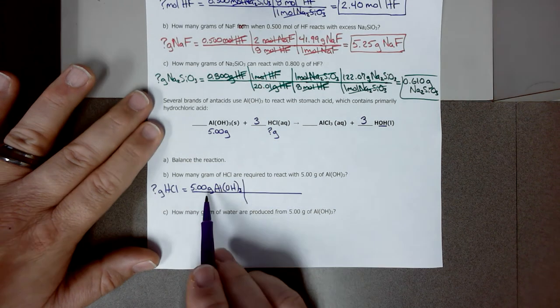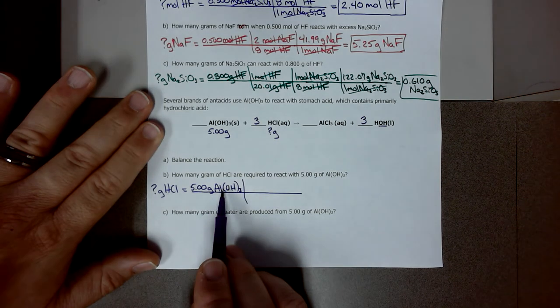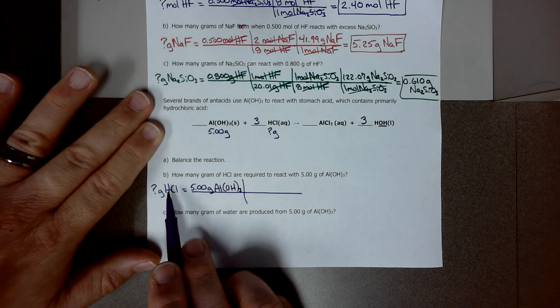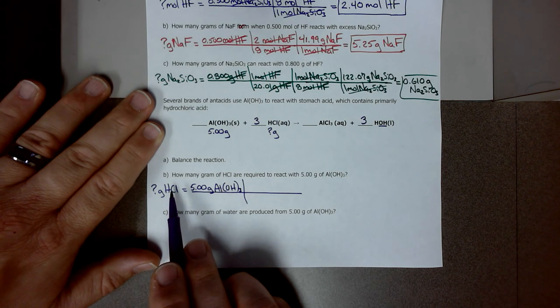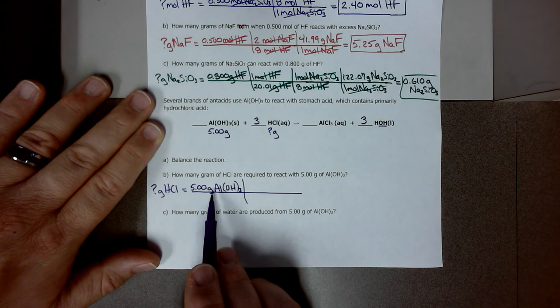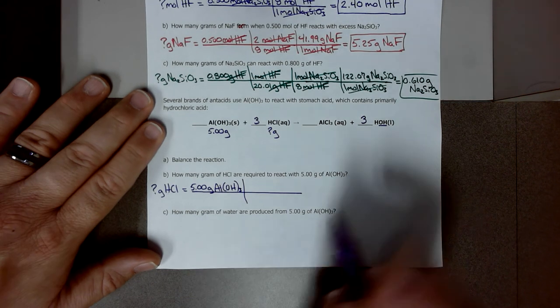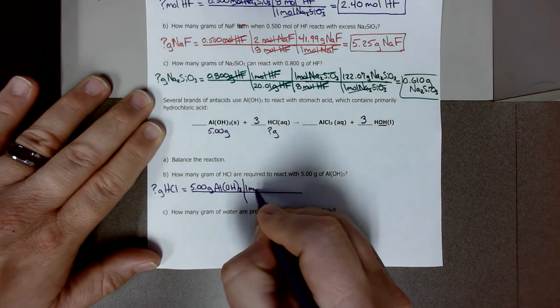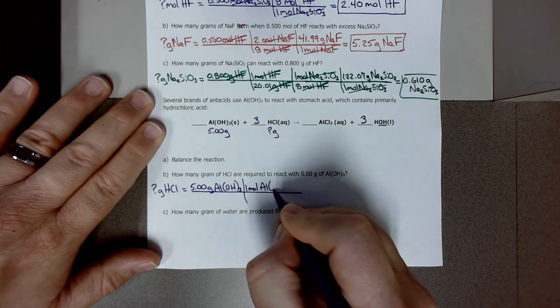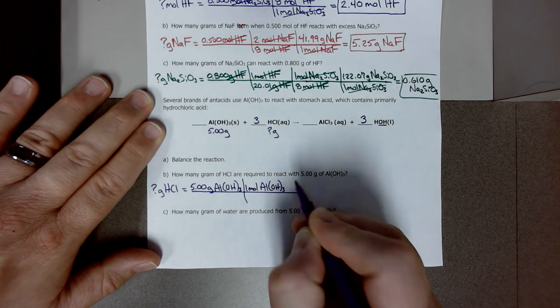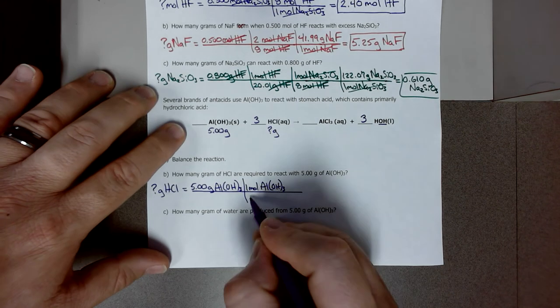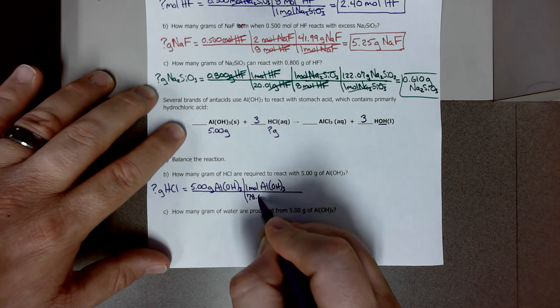So now remember, to go from one substance, aluminum hydroxide, to the other, hydrochloric acid, it's got to be through the mole to mole ratio. So I'm in mass, so I've got to go to the mole using molar mass. So 1 mole of aluminum hydroxide has a mass of 78.01 grams.